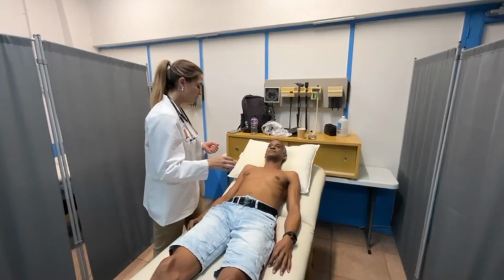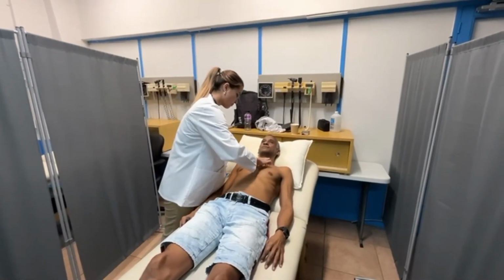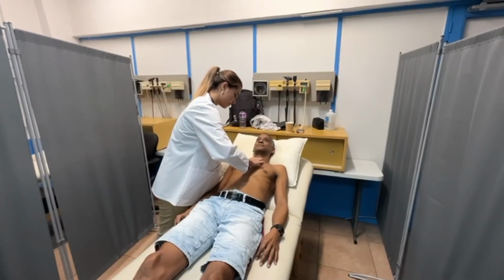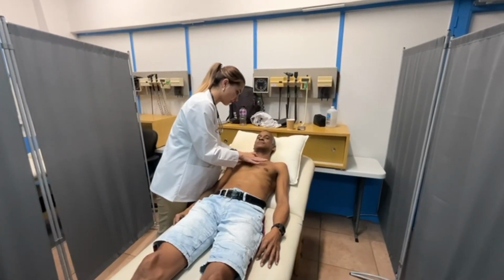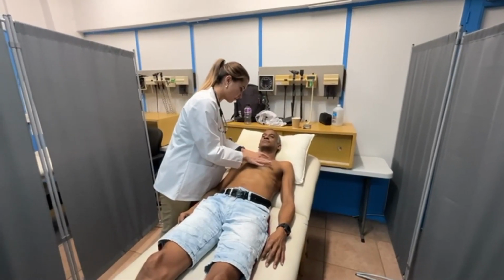To assess chest wall expansion, I need to count the ribs, starting from the suprasternal notch. I slide my finger down 5 centimeters to feel for the bony ridge of the sternal angle. Then I move laterally to the second rib and count downward.